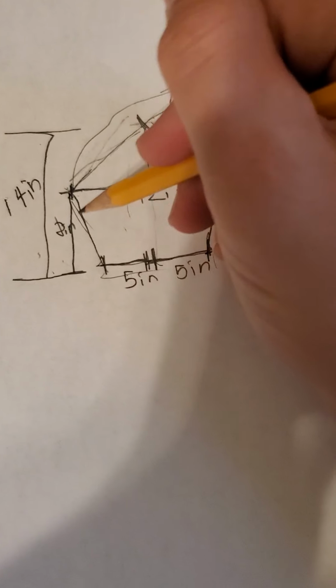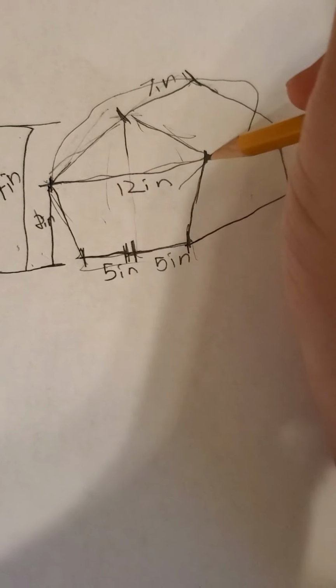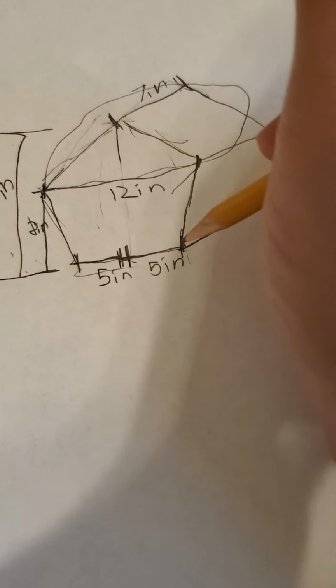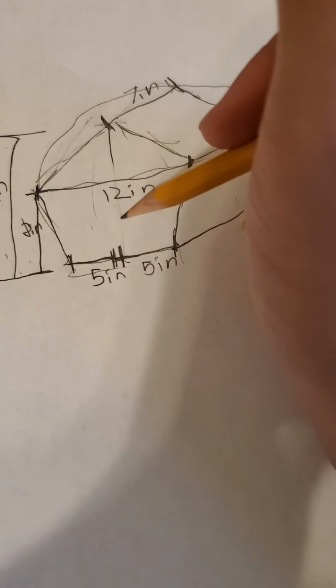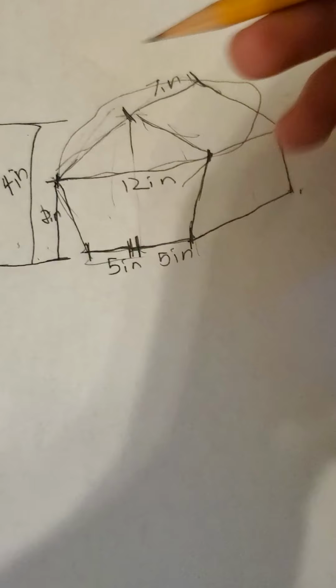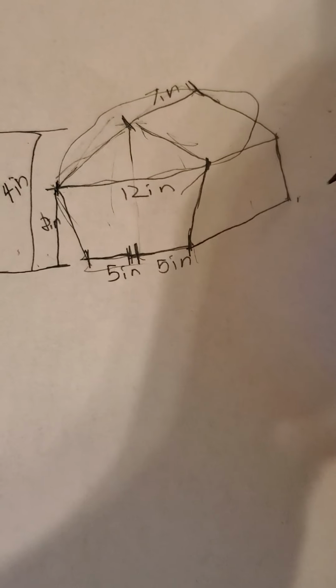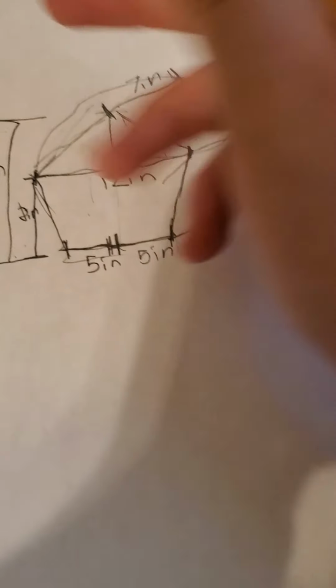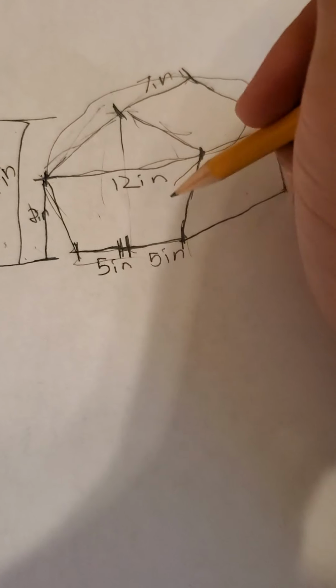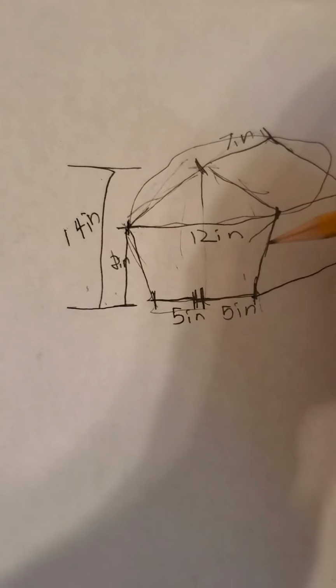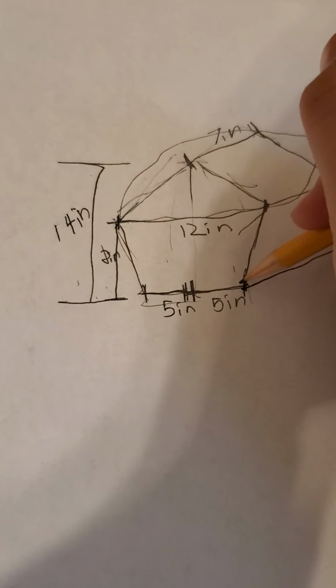And down here, this isn't a square or a rectangle, it's a trapezoid, so you can't just use base times height times length.